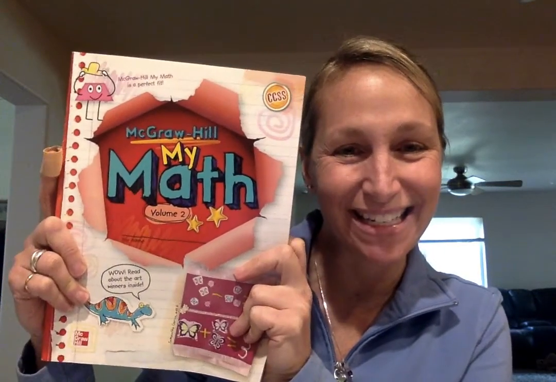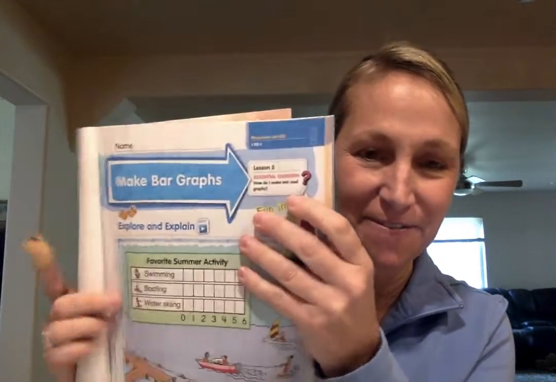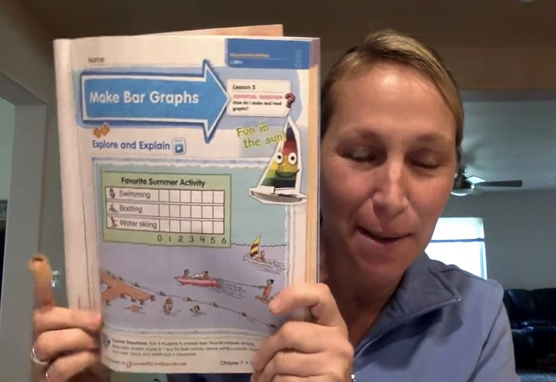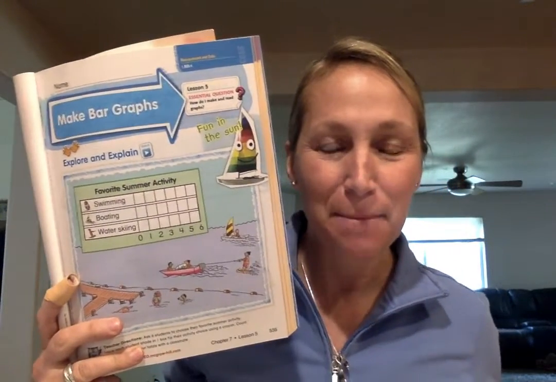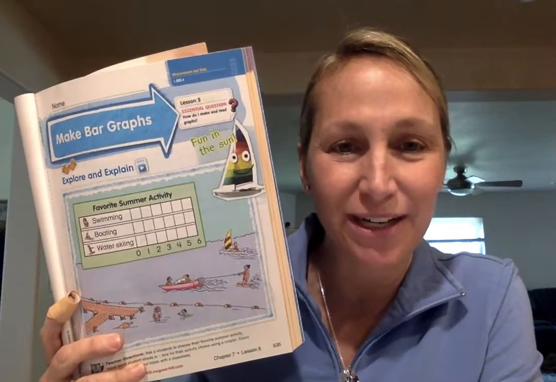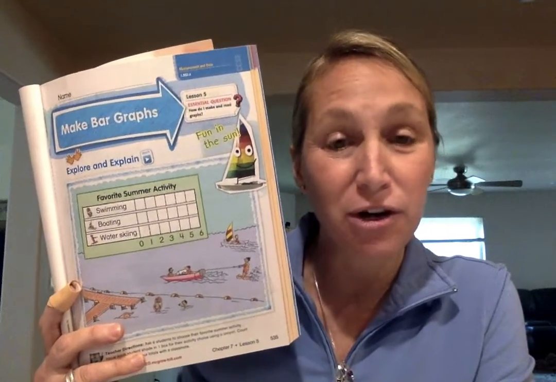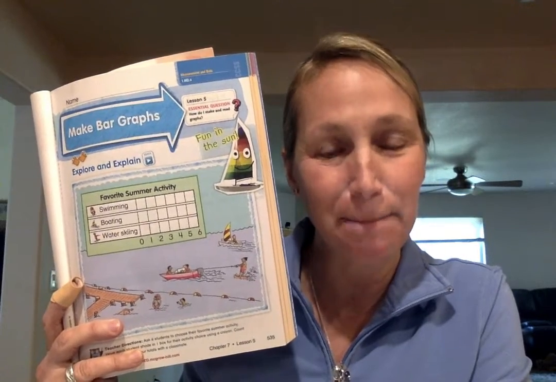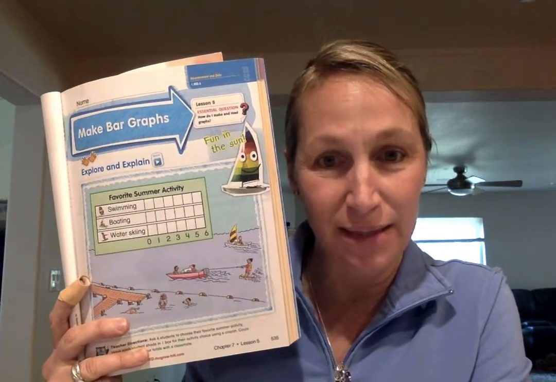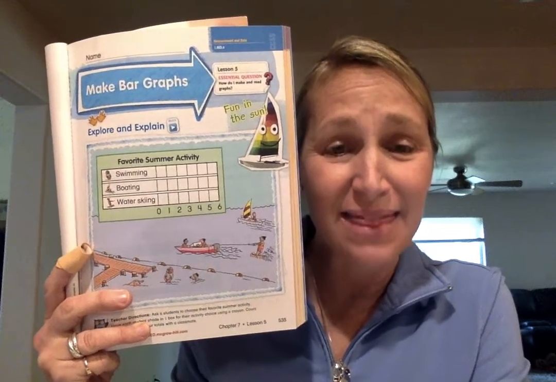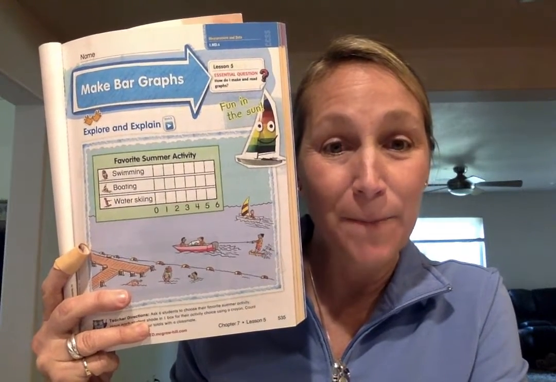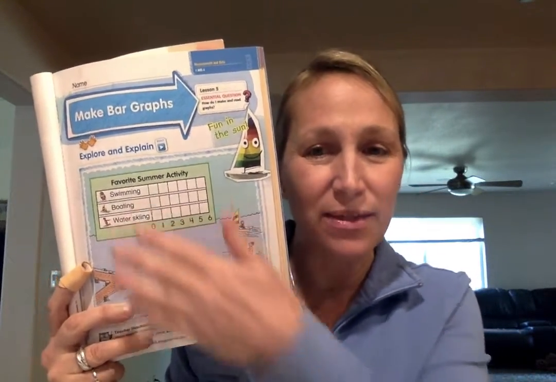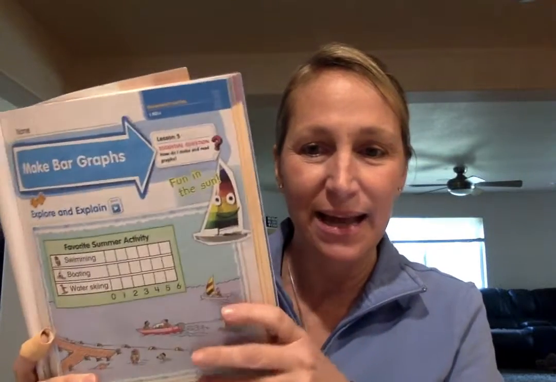Time for math today. If you could get out your math book and open it up to page 535, we are going to talk about bar graphs. Bar graphs are another way to organize information. We started with tally charts. That was a way to organize information. Then we went to picture graphs, another way to organize information. And this is called bar graphs. So it's just another way that you can take information and display it.